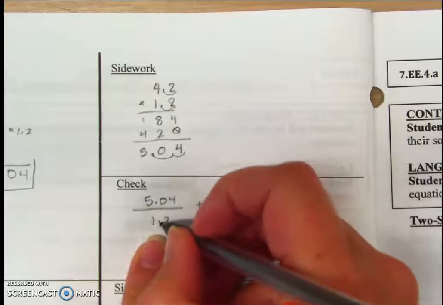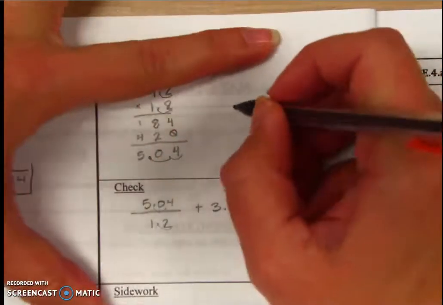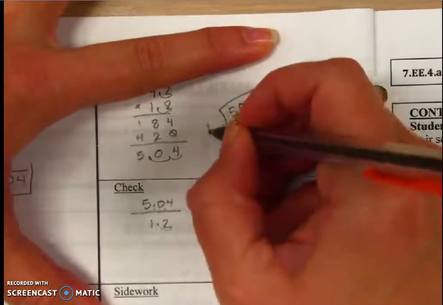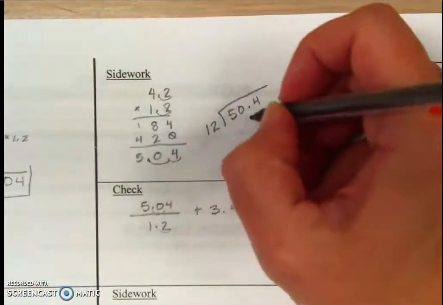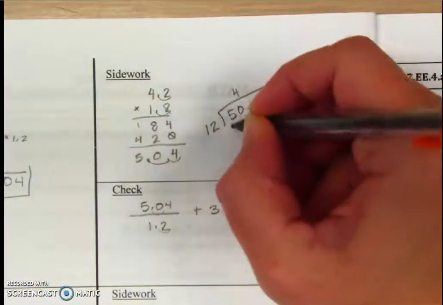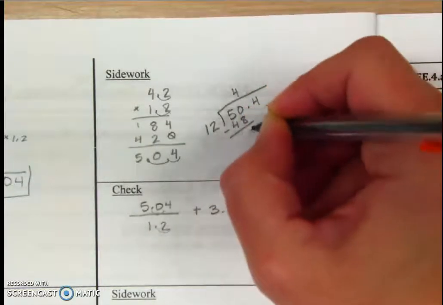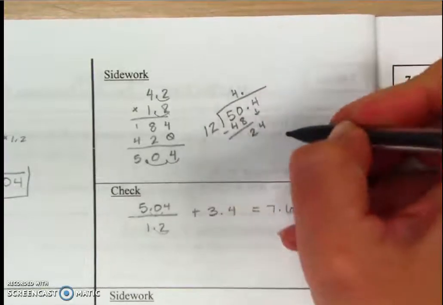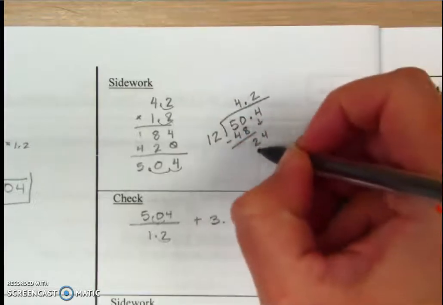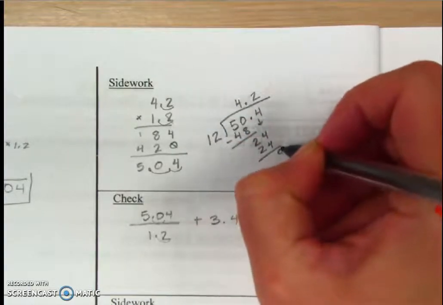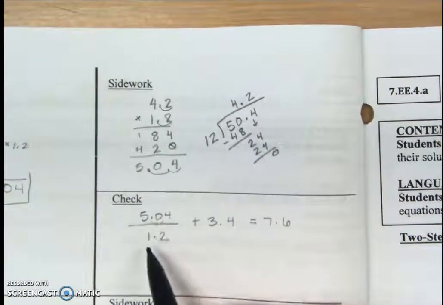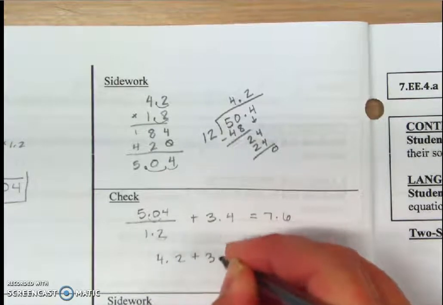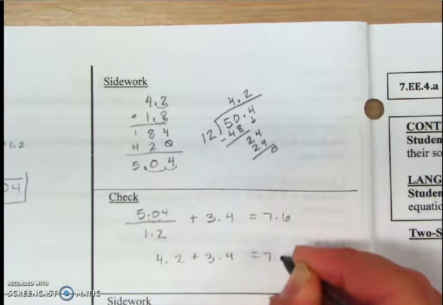Remember, I can't divide by a decimal, so swoosh and swoosh. So that means inside the house, I would have 50.4. Outside the house, I would just have 12. Well, how many 12s can I take out of 50? I could take out 4. That would be 48. I would have 2 left over. Bring up the decimal, bring down the 4. How many 12s can I take out of 24? 2. That gives me exactly 24, and I have nothing left over. So that means this little division statement would equal 4.2. I still need to add the 3.4, and I'm hoping it comes out to 7.6.